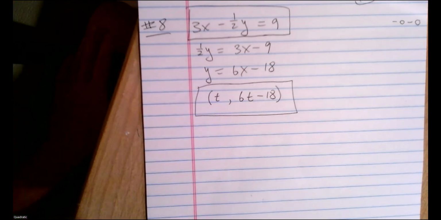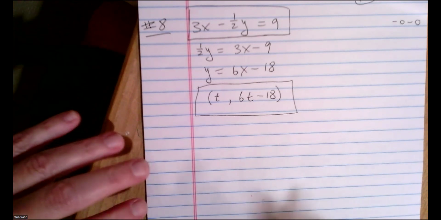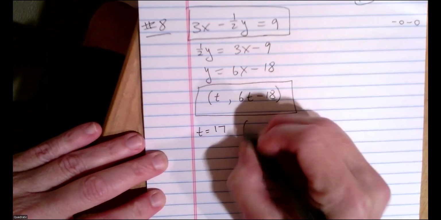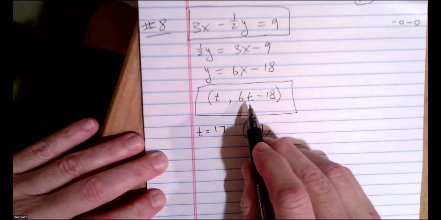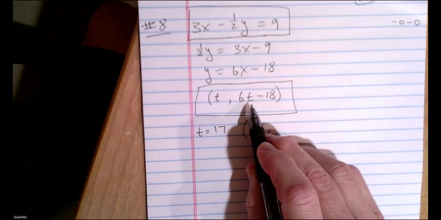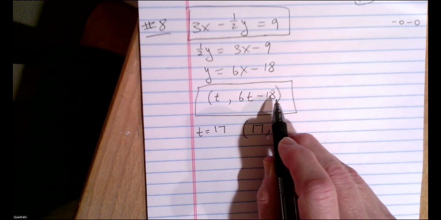Let's pick, I don't know, t equals 17. Why am I doing this? Okay, t equals 17. So if t equals 17, then x is just going to be 17. And y is going to be, let's see, 6 times 17 is 102. 102 minus 18 is 84.